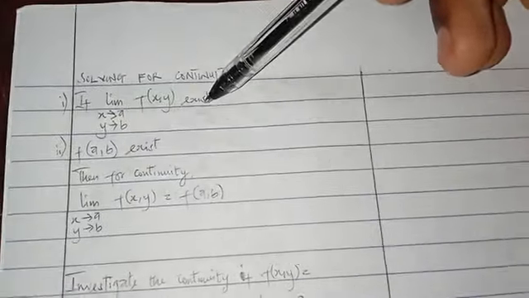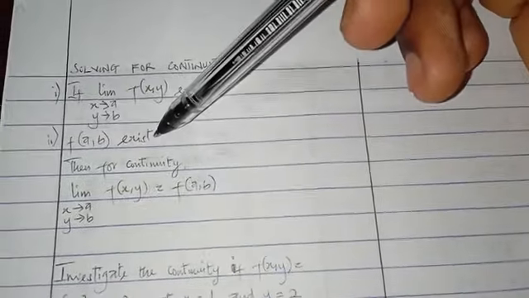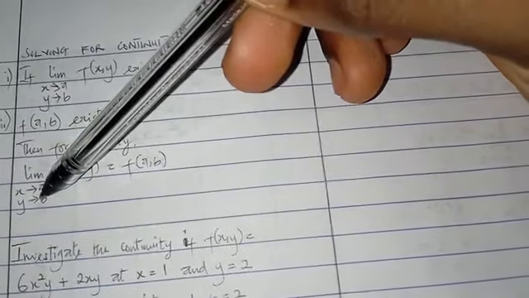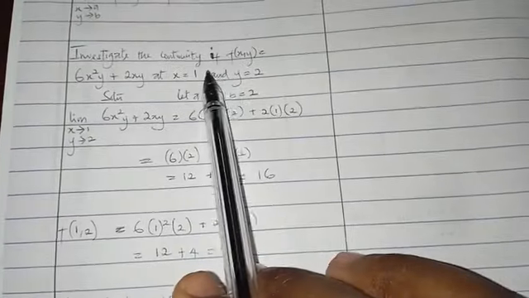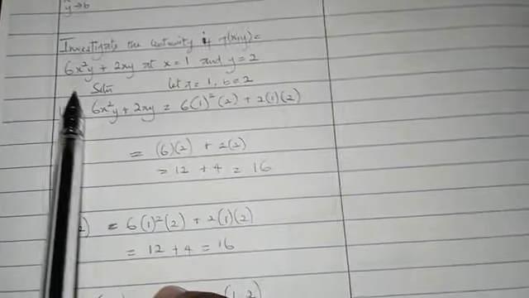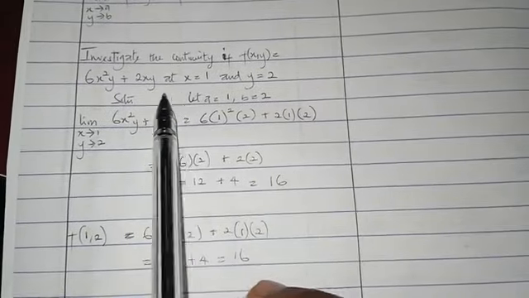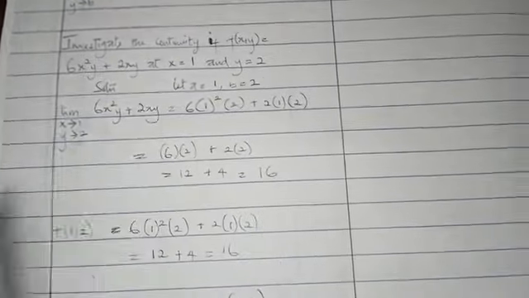Continuity. If the limit of f(x, y) as x tends to a, y tends to b exists, and f(a, b) exists, then for continuity, the limit of f(x, y) as x tends to a, y tends to b is equal to f(a, b). That's how you investigate for continuity. Now they said investigate the continuity of f(x, y) equals 6x squared y plus 2xy at x equals 1 and y equals 2.